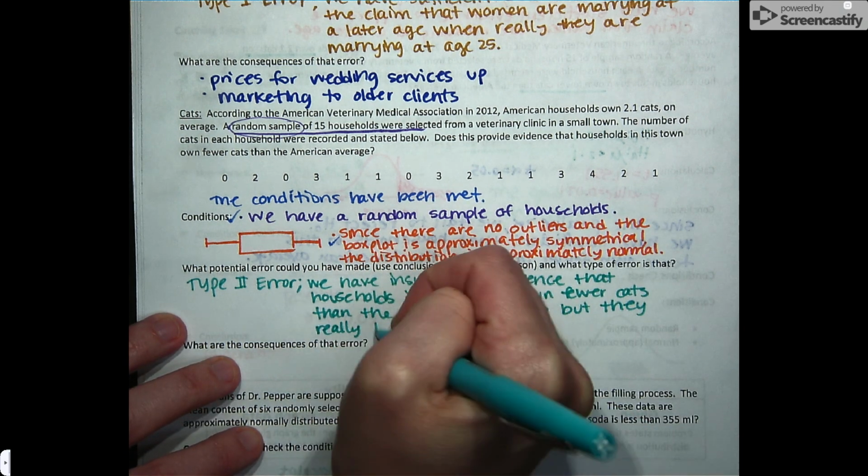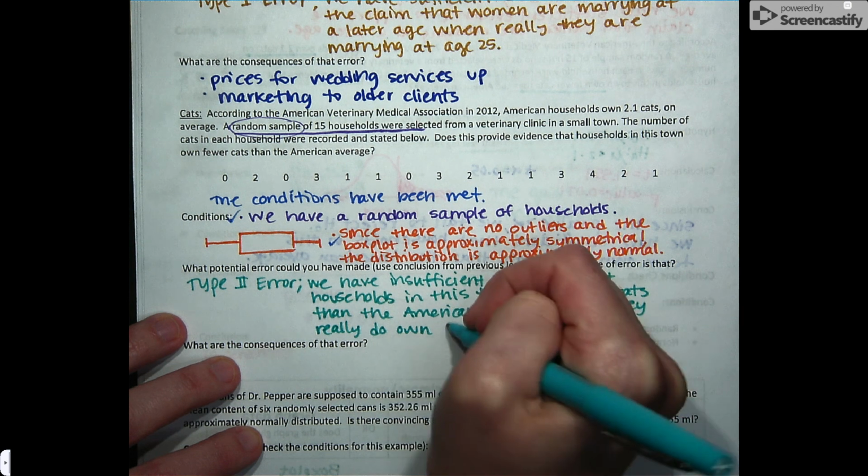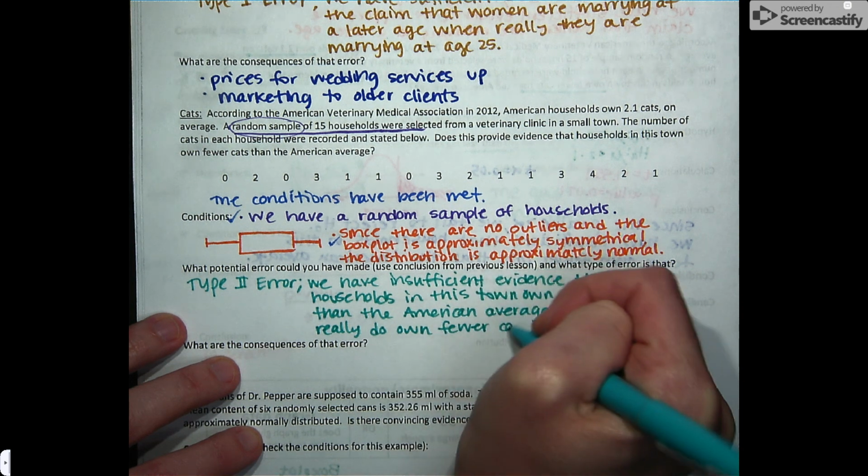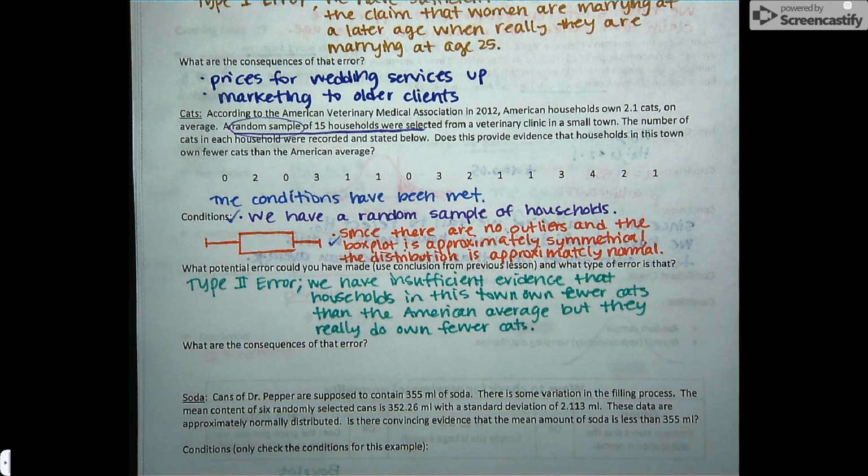So they really do own fewer cats. Okay, so you had insufficient evidence to say that, but in reality, it really was true. You just for some reason didn't get enough evidence the first time around if you made this error.